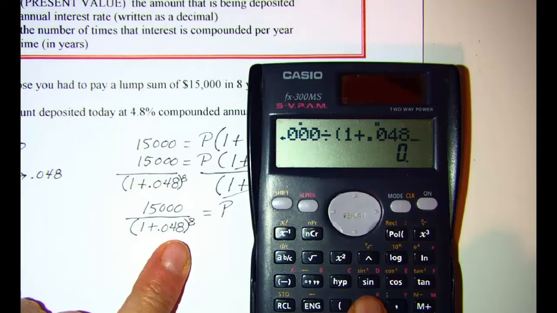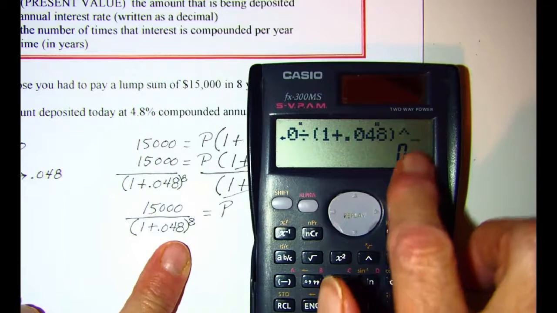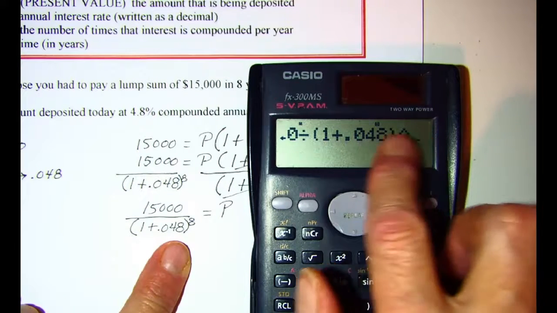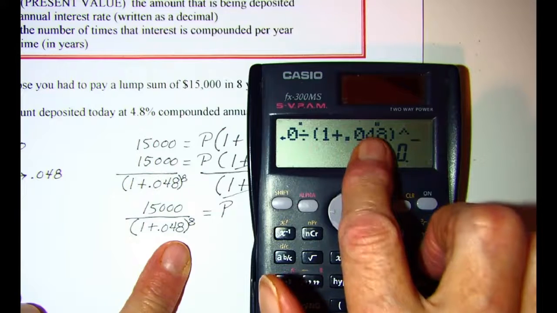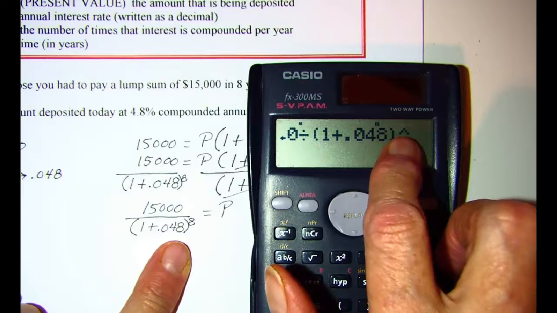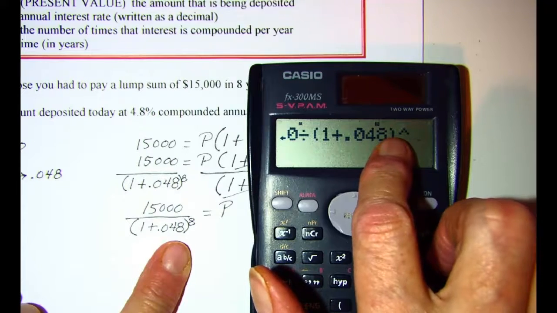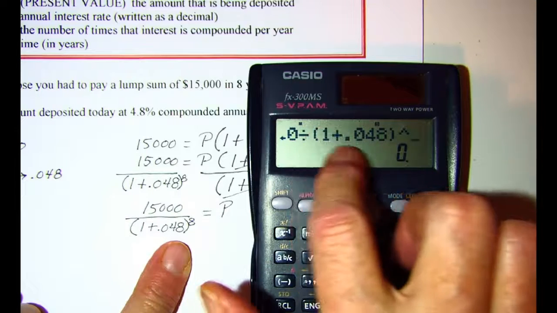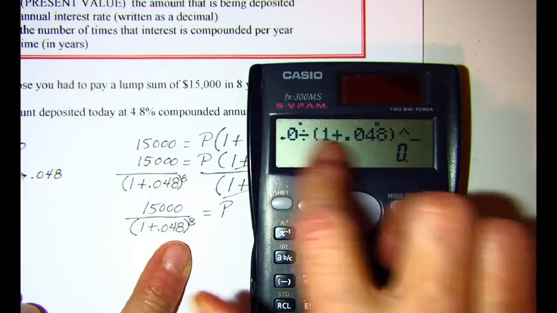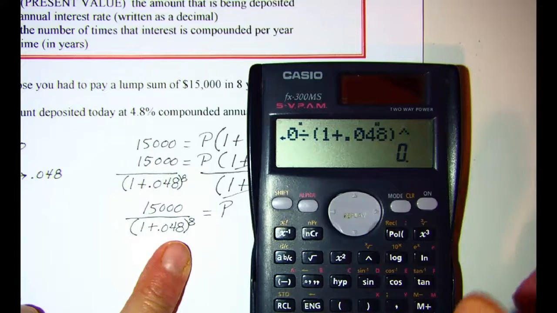So I'll close my parentheses, and then when I raise to a power, the exponent only acts on what it's directly next to. So since my exponent, my power button, this little caret, is directly next to the parentheses, that means that this group right inside the parentheses here will be raised to whatever power I tell it to raise it to.